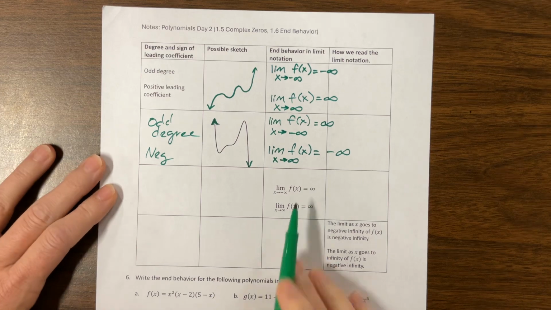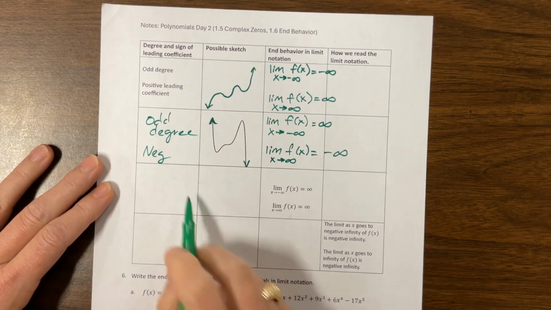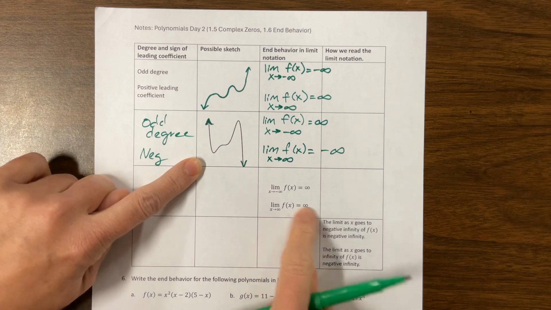The next one is telling us, as I go to negative infinity, I go to positive infinity, so I'm coming up. As I go to positive infinity, I go to positive infinity, I'm coming up.